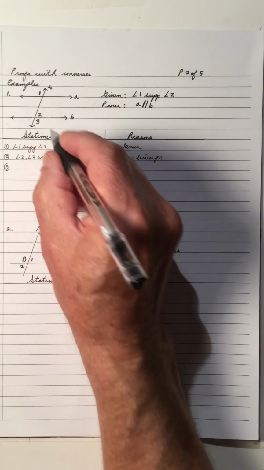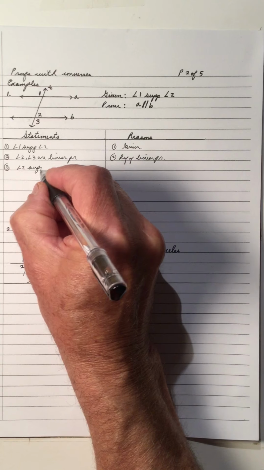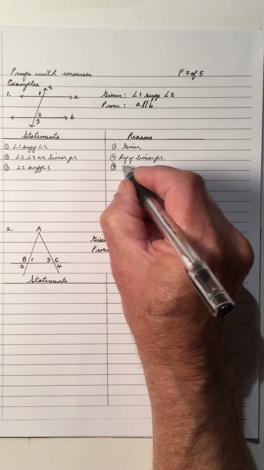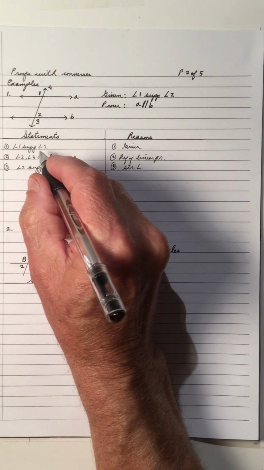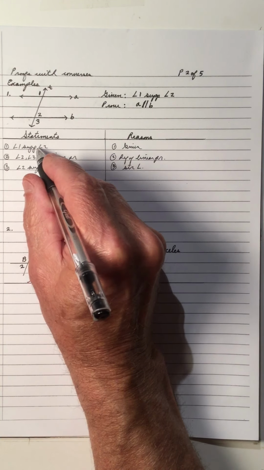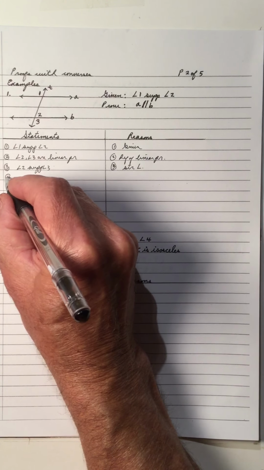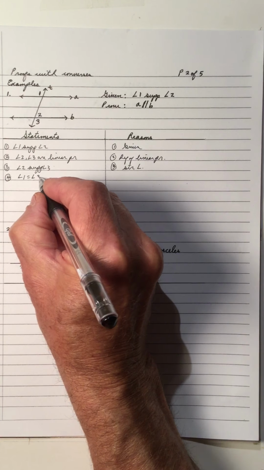Because they are a linear pair, that means angle 2 is supplementary to angle 3 because they form a straight angle. A straight angle is 180 degrees. Notice that 1 is supplementary to 2, and 2 is supplementary to 3. As a result, angle 1 is equal to angle 3.